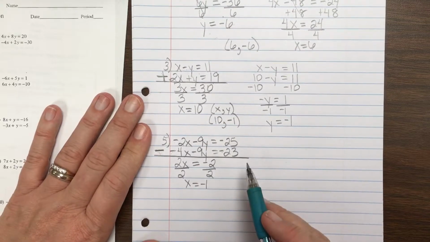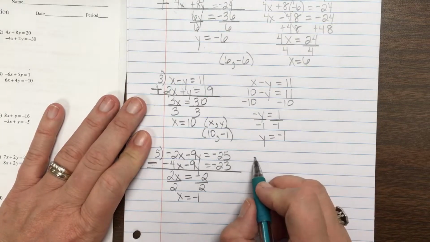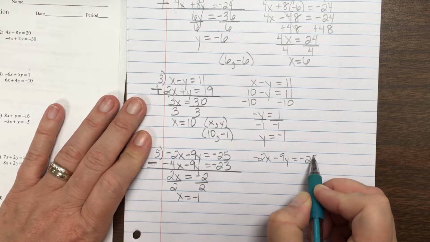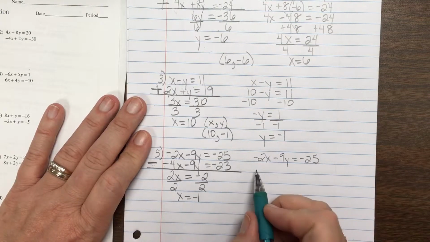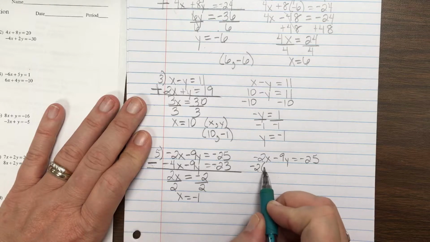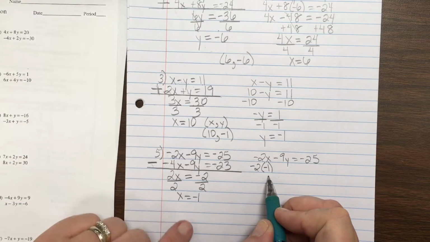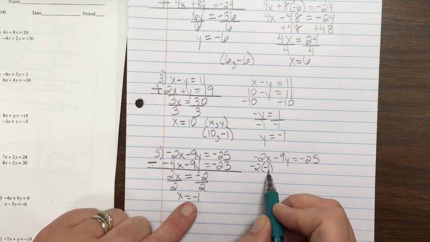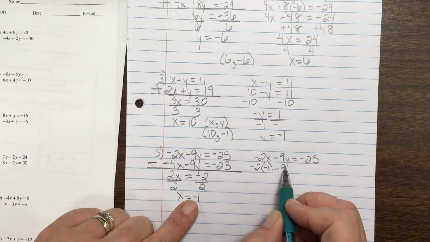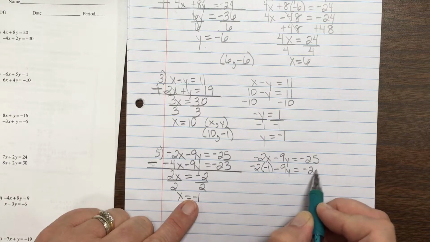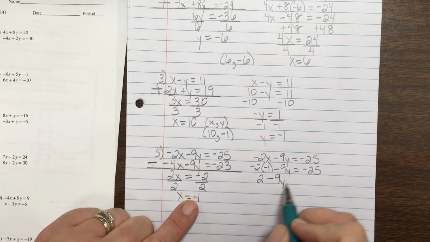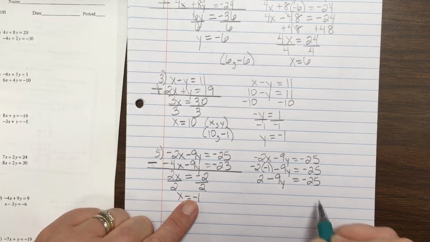As you're taking your x and plugging it back in, again, remember, it does not matter which equation you choose to use. I'm going to use the first equation. Please take caution when you plug your solution in. Notice I was careful to show that this is a -1 going in place of x. Those sign errors can catch you. Please practice caution there. -2 times -1 is 2 minus 9y equals -25.